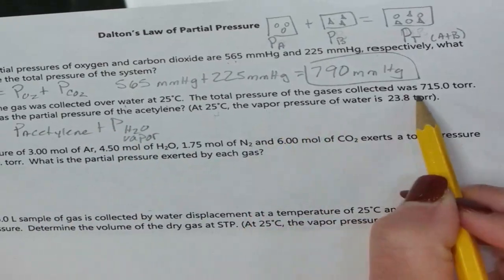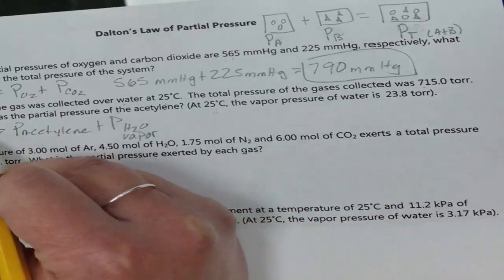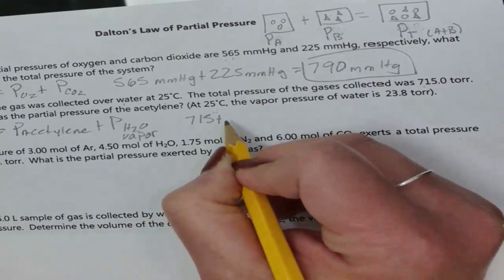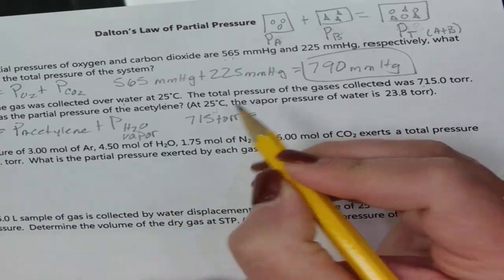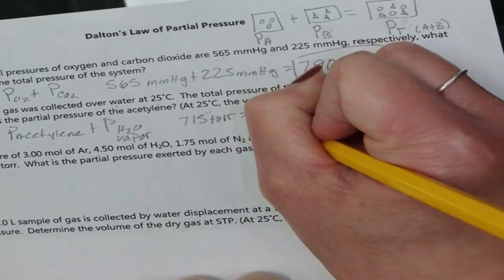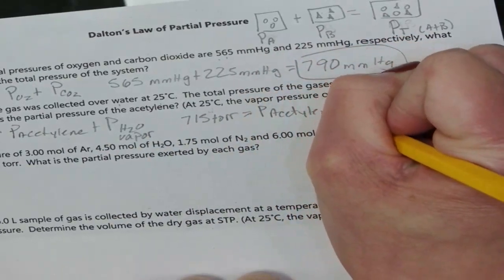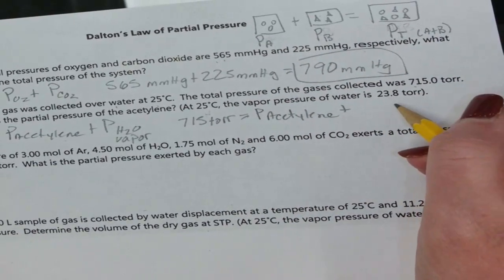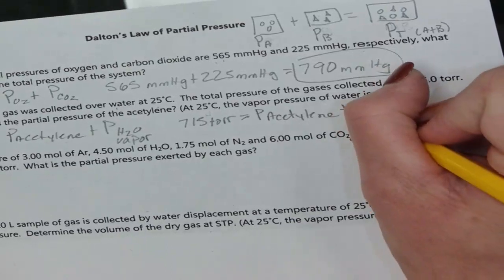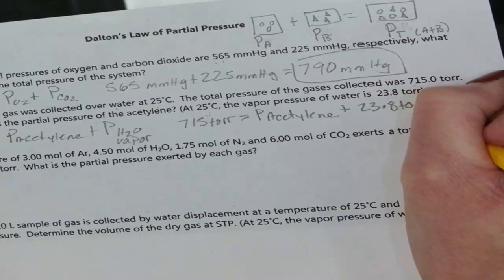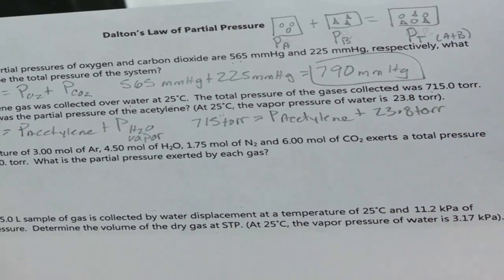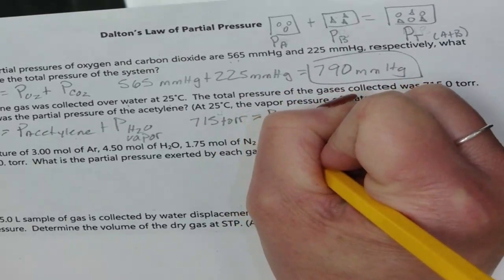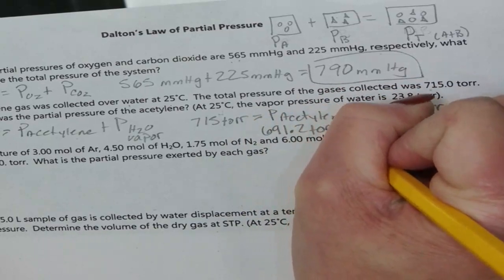So if the total pressure of the gases, that's my total right here, 715 torr, will equal the pressure of my acetylene gas plus the pressure of the water, which we have found to be 23.8 torr. So when I solve for that, I end up with the pressure of my acetylene gas to be 691.2 torr.